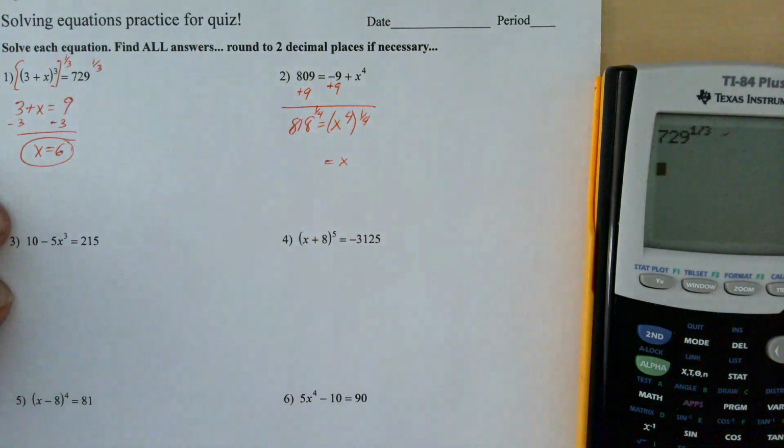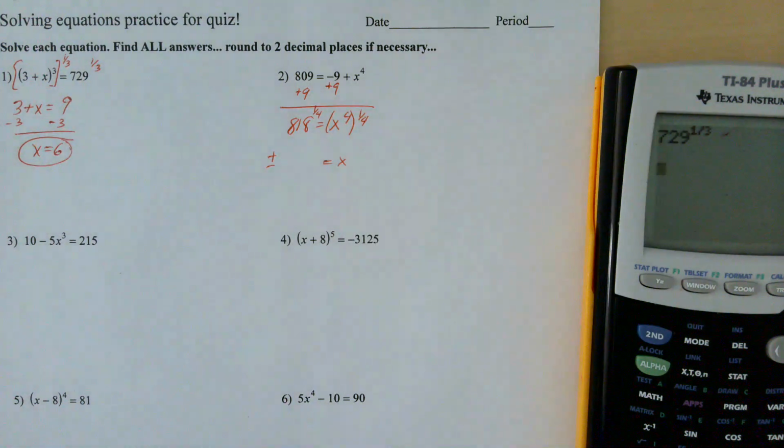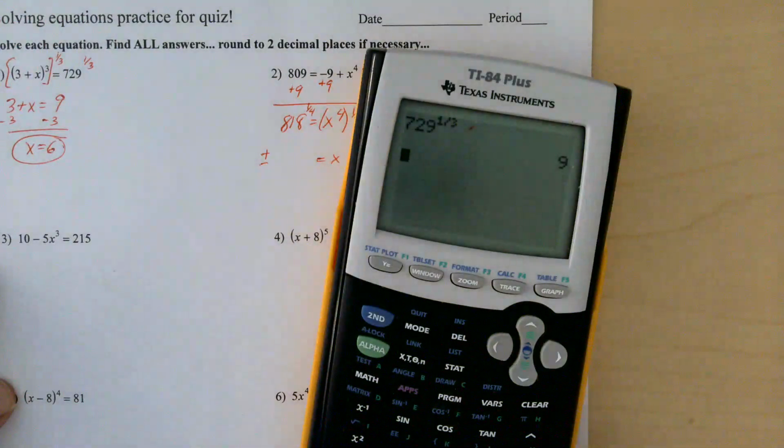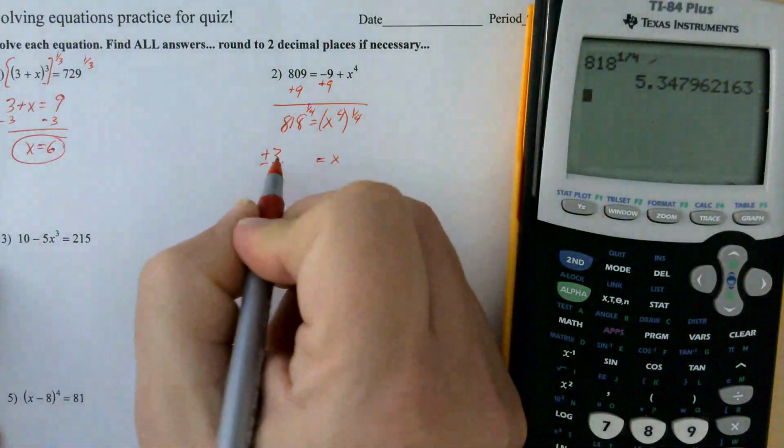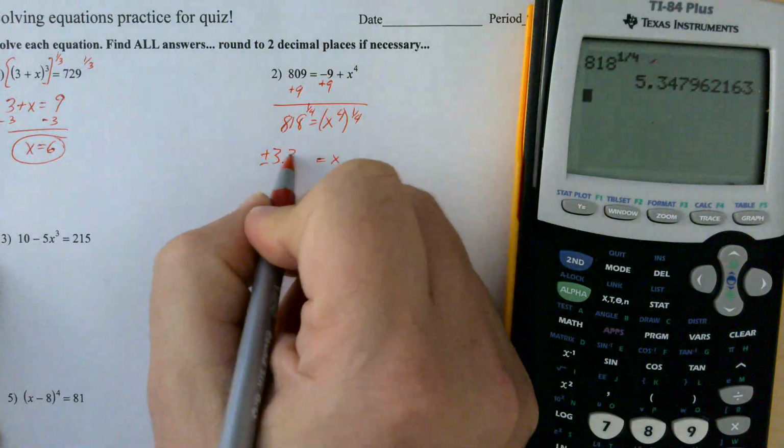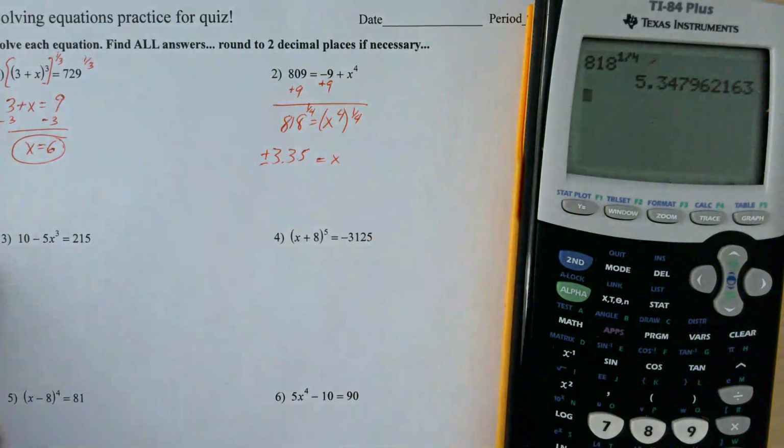This gives me my x. Since it's an even, I do need plus or minus. So make sure you have all your answers and you only put plus or minus if it's an even root. Okay, so now I just asked the calculator. This will be a decimal, but it's going to be 818 raised to the 1 divided by 4, and I get 3.3, and I should round to a 5.